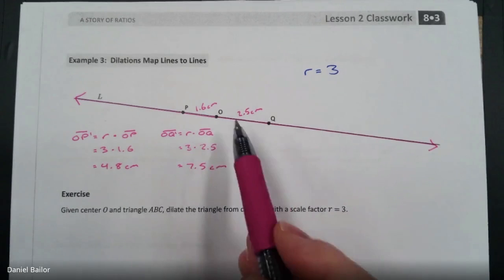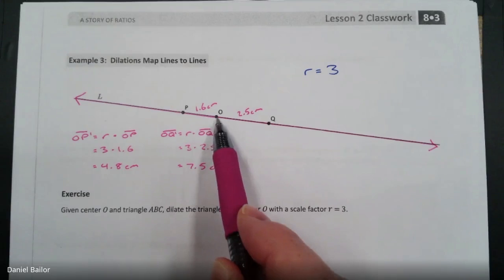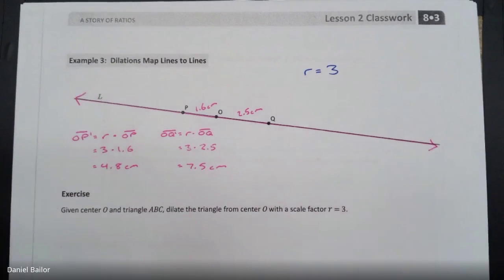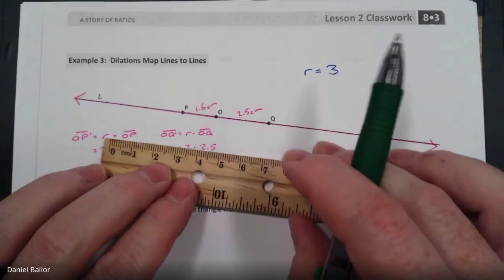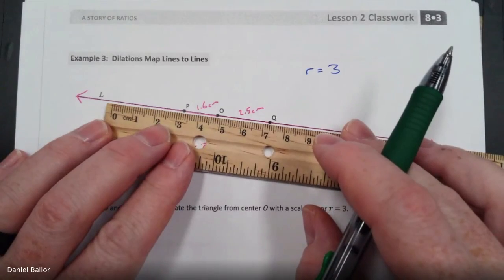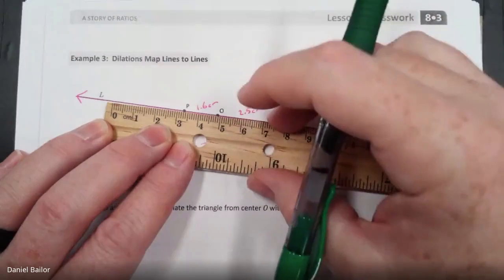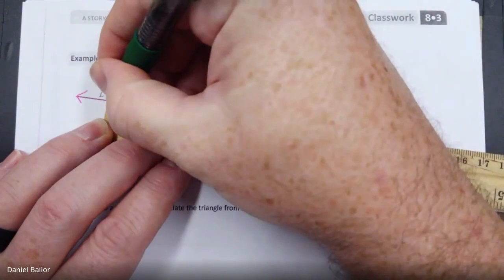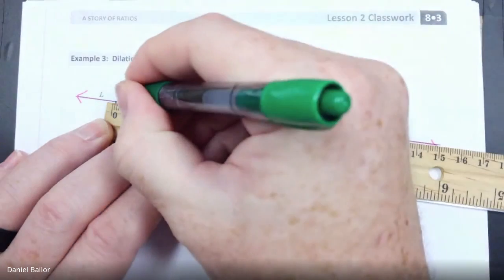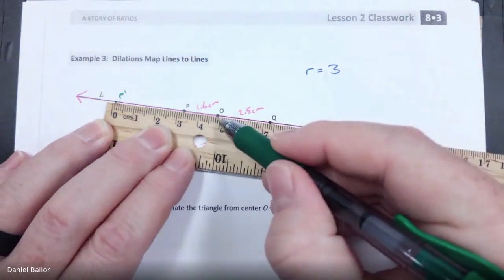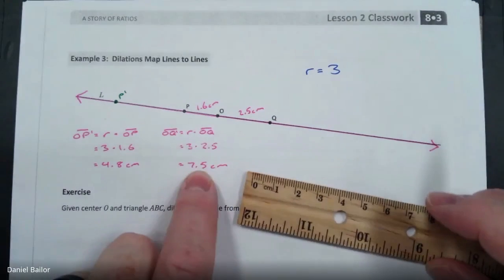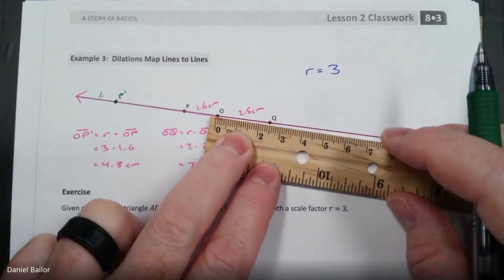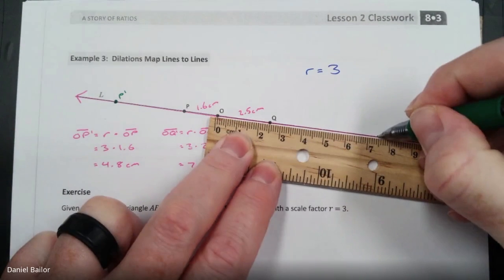Now, because the center is on the line, we just follow the lines that way. So OP prime has to be 4.8. So it moves this direction. P prime will be right there, 4.8 away from the center. Q prime is going to be 7.5 away from the center, which is right here. That's Q prime.